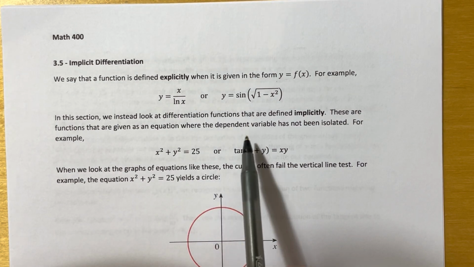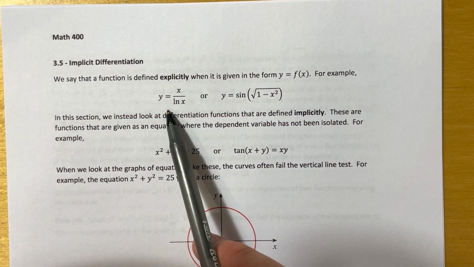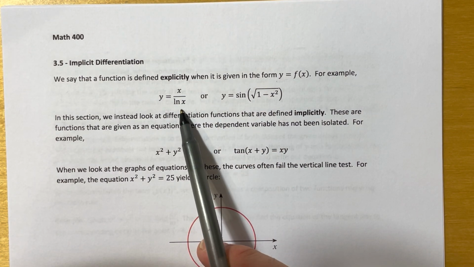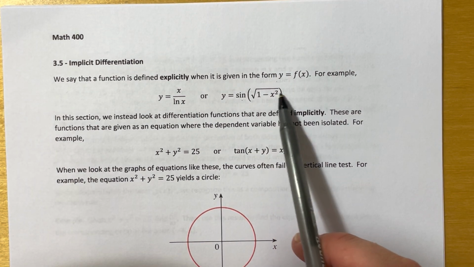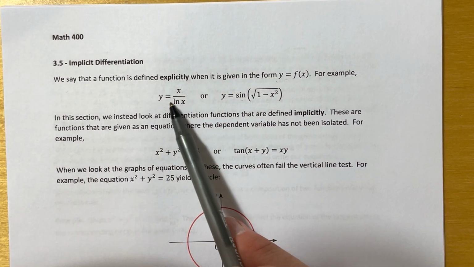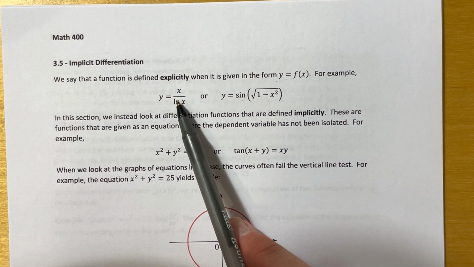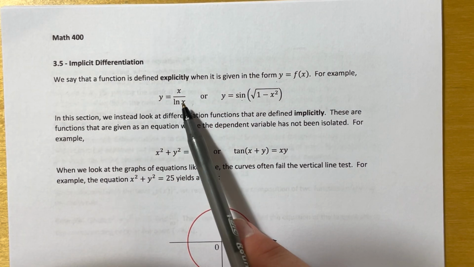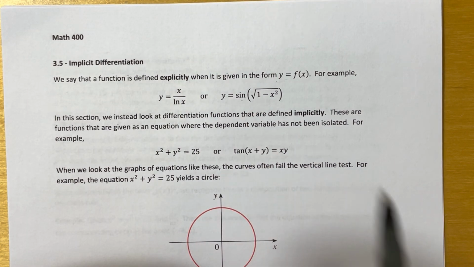So here are a couple of examples of explicit equations, functions given in explicit form. Y equals x over natural log of x, or y equals sine of the square root of 1 minus x squared. The key thing here is that y is isolated on one side of that equation, and on the other side we see a function only involving the variable x. Okay, so that y is defined very clearly in terms of x.